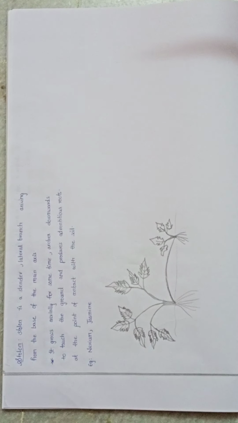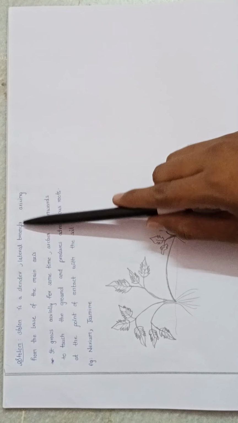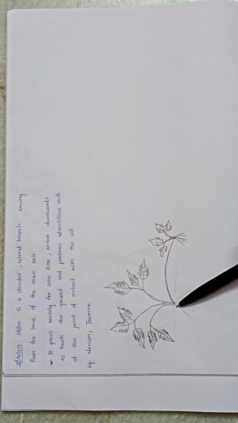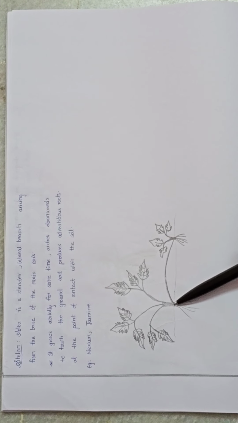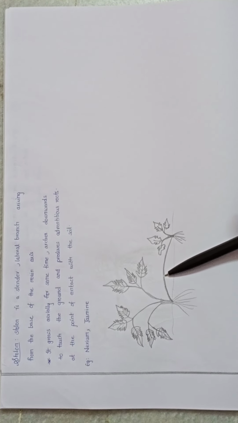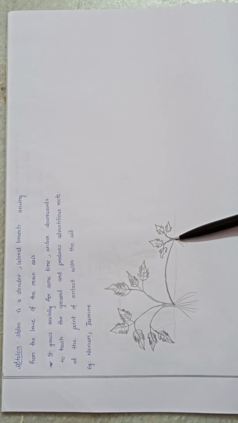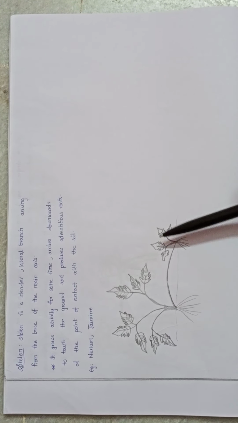And the next part is stolon. Stolon is a slender lateral branch arising from the base of the main axis. Here the lateral branch is arising from the base. Here this is the base of the main axis. The branch arises and is exposed to the air for some time, after which it touches the ground. With the touch of the ground, the adventitious roots are produced and the plant will grow.